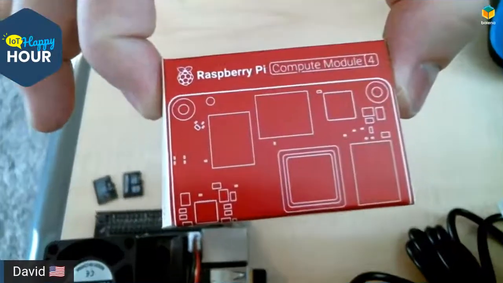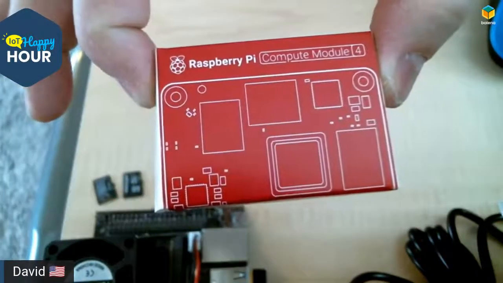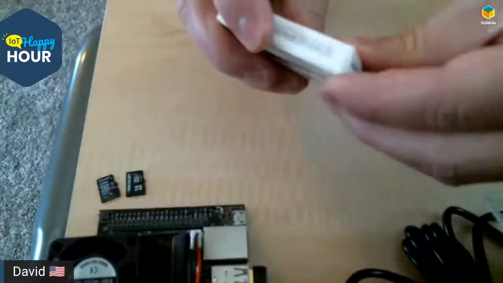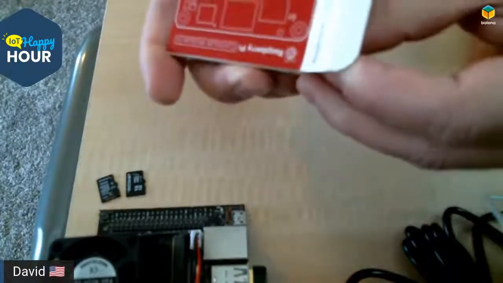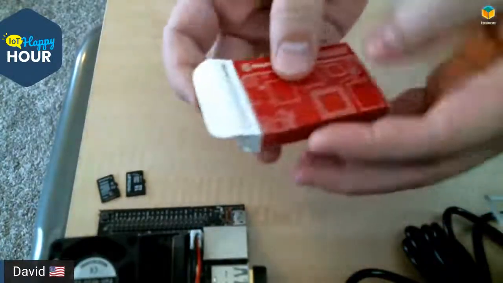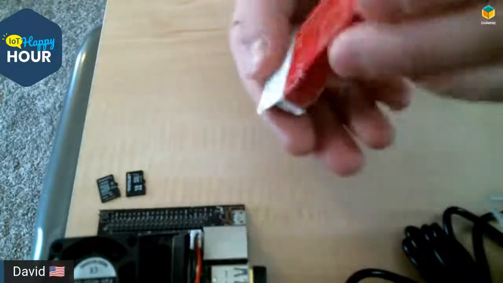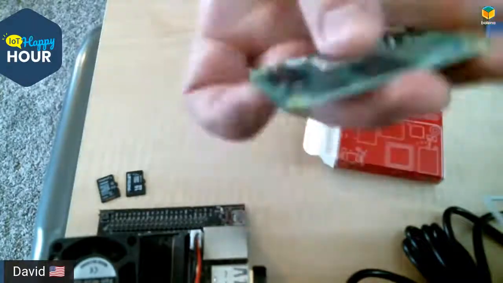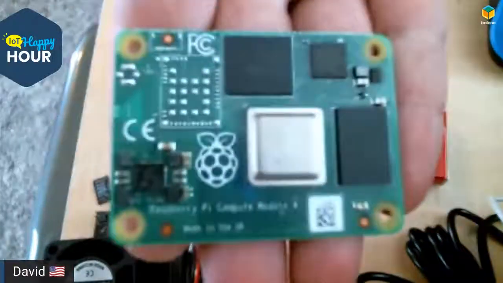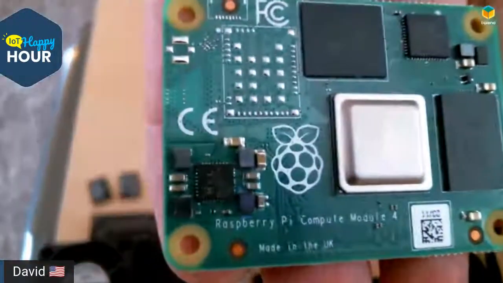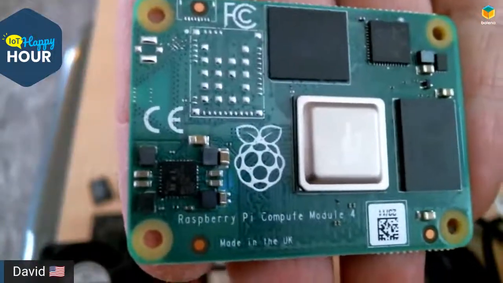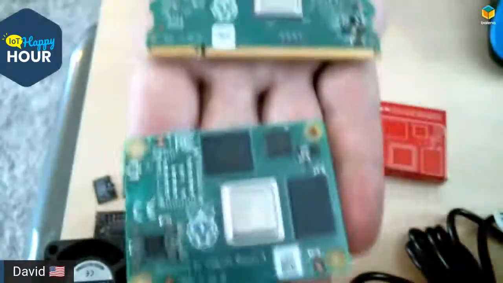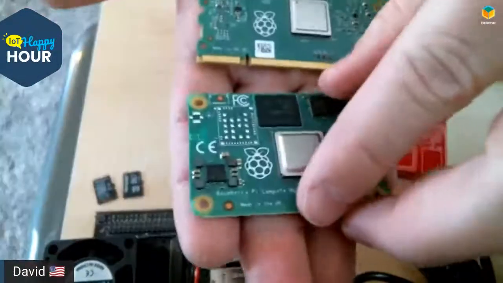And I got a Compute Module 4, which I don't know why I didn't realize this, but it is just absolutely tiny. So, unboxing live right here, unboxing video. Wow, nice. There it is. Come on, Blurry Cam. There we go. I didn't realize there was a different form factor from the 3. Yes, exactly. And that's what I wanted to show, the difference between them.